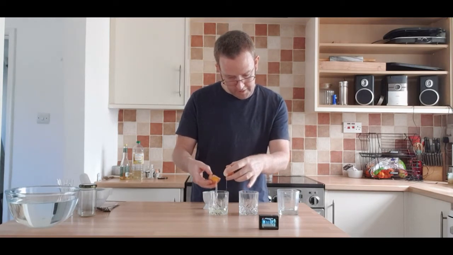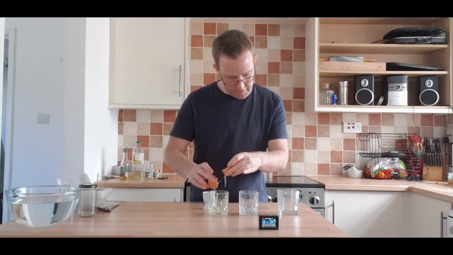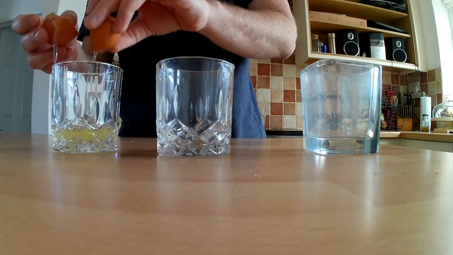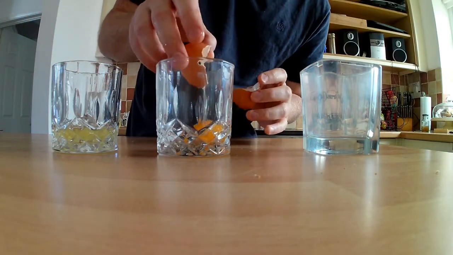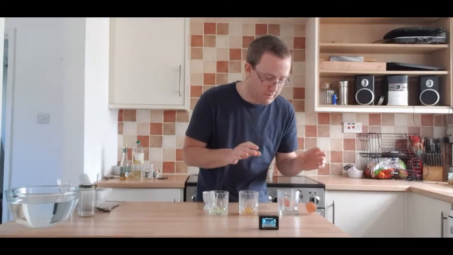So I'm just going to let the white dribble off into this glass. And I'm going to put the yolk in that one there. Okay? I'm going to pop the shell in over there for later. Okay, so what can you tell about an egg just from doing that?